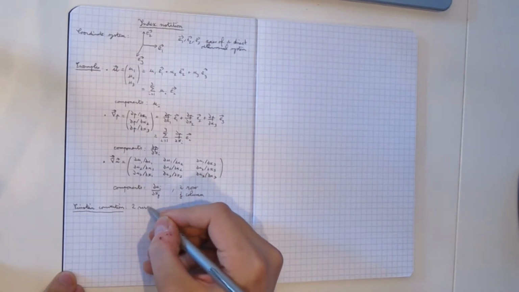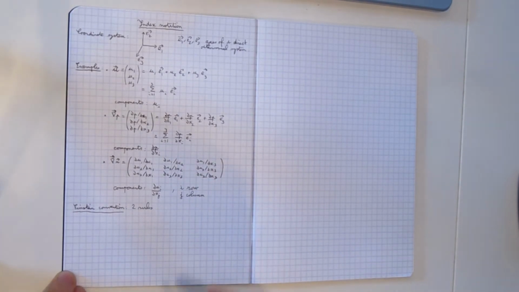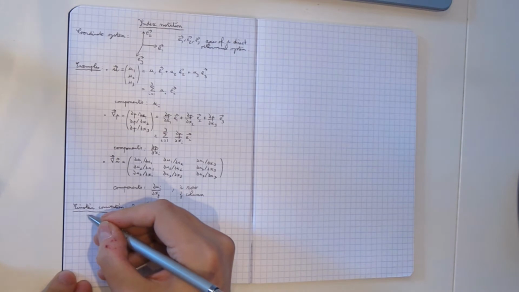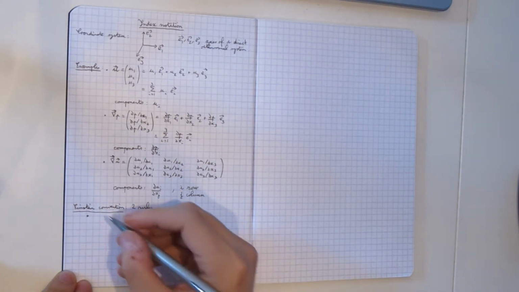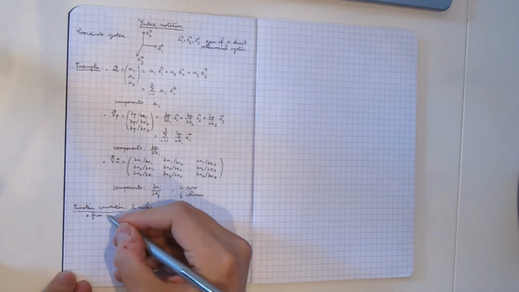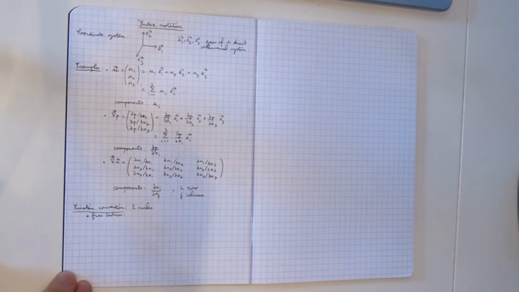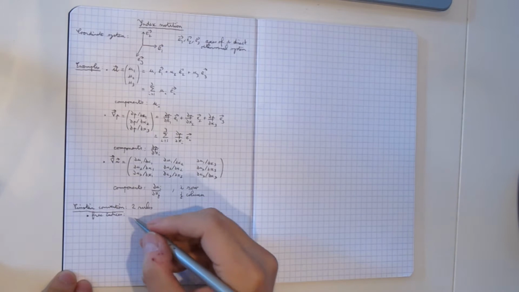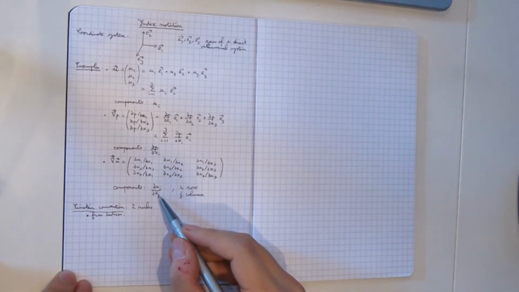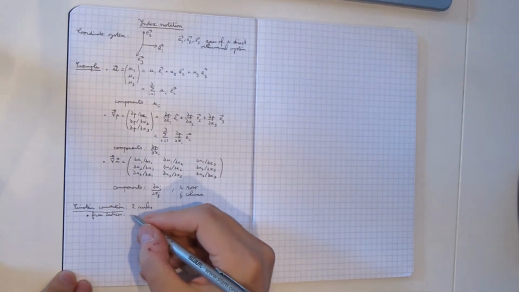As I said, it's made of two very simple rules. The first of these rules concerns what's called free indices. A free index is just a suffix that appears only once. For instance, here, i and j are free indices.